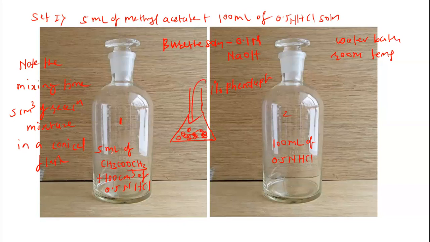Now after mixing these two bottles, from this reaction mixture we have to withdraw 5 ml into this conical flask, where we have already taken the ice and phenolphthalein indicator.